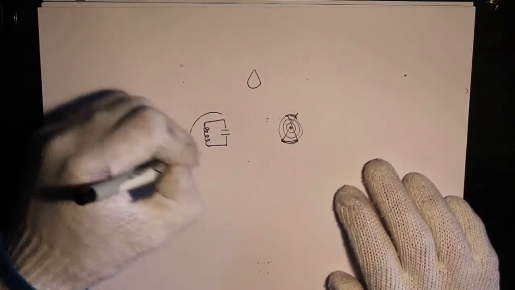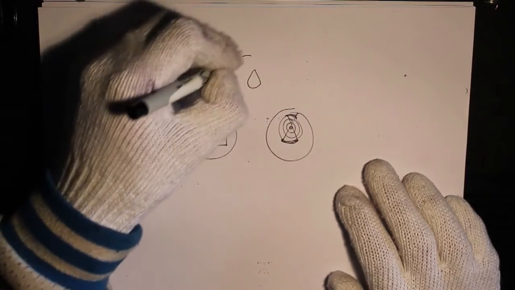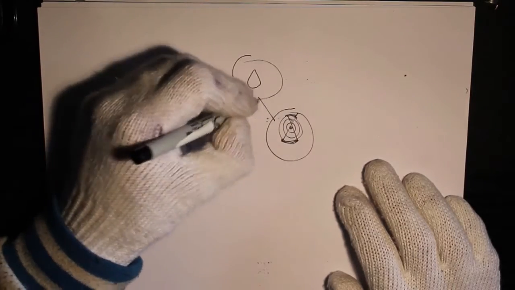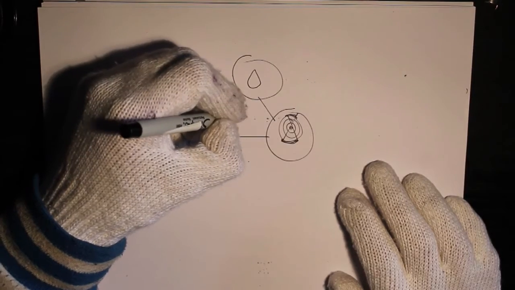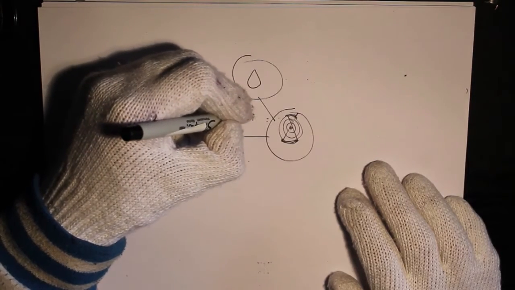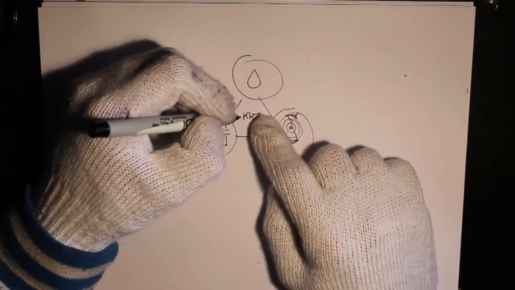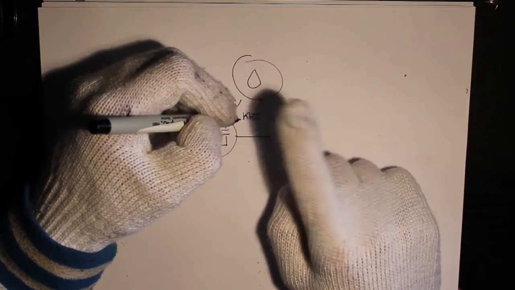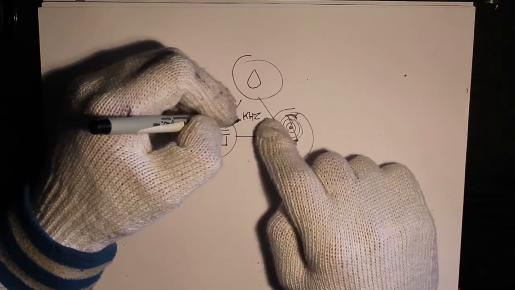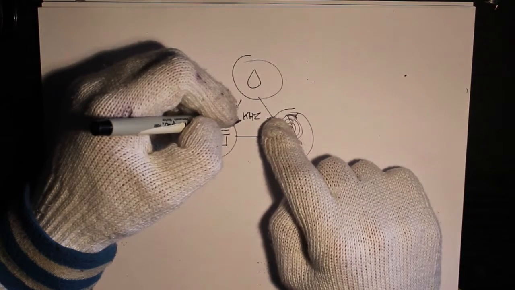These three oscillators have one frequency, and I think it's in the kilohertz range. I'm pretty sure it's above audio. It's in the kilohertz range. It's low frequency. It's in the AM band range. Doesn't have to be high frequency.